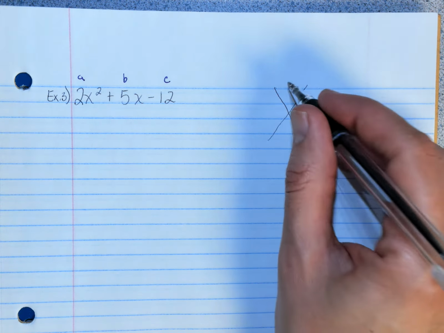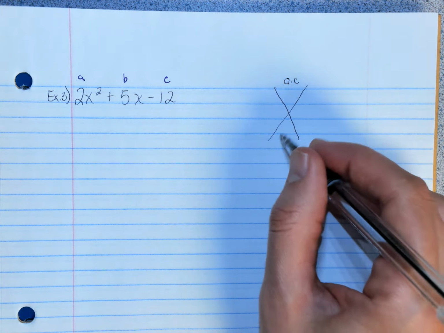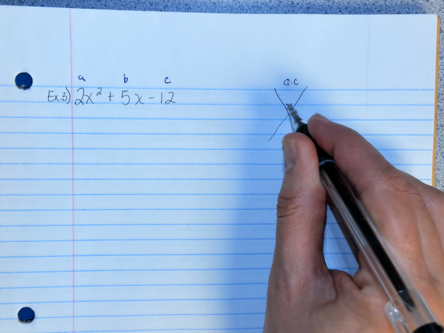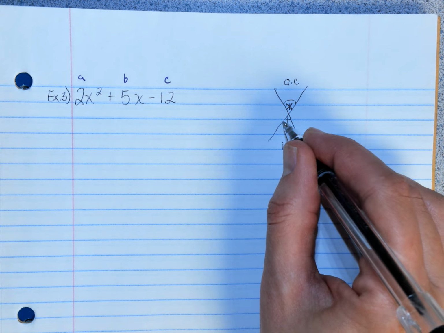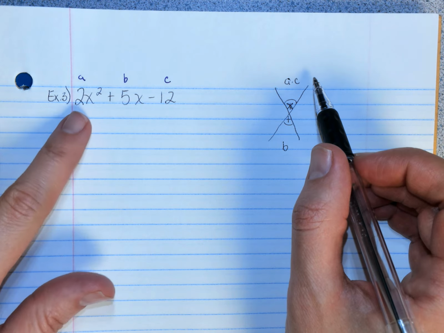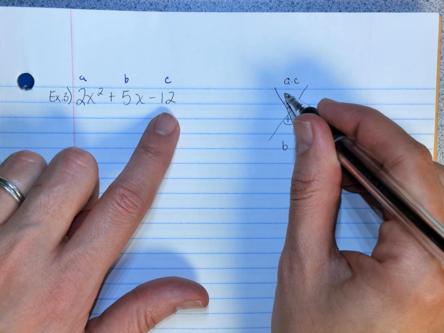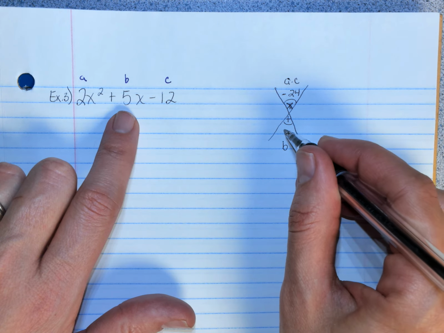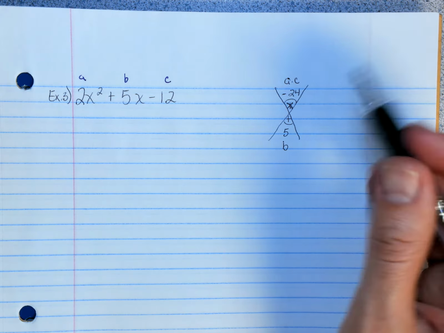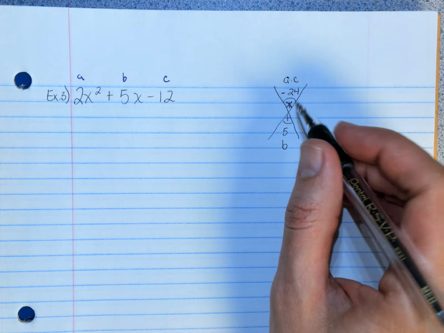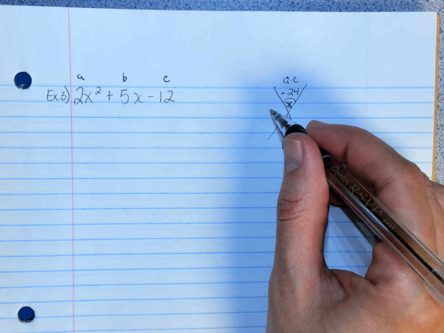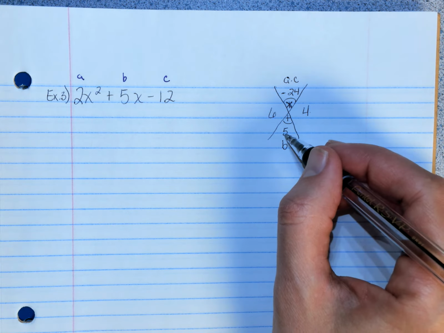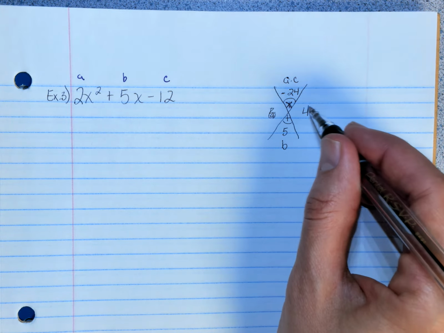Draw out your diagram. So A times C. B is on the bottom. Multiplication on top, addition on the bottom. A times C. So A is 2, C is -12. Multiply them and you get -24. B is on the bottom. B is 5. So what numbers can we multiply that make 24? Let's see. I was thinking 6 times 4 makes 24. But if I add or subtract them, I'm not going to get 5. So these two numbers cannot work.